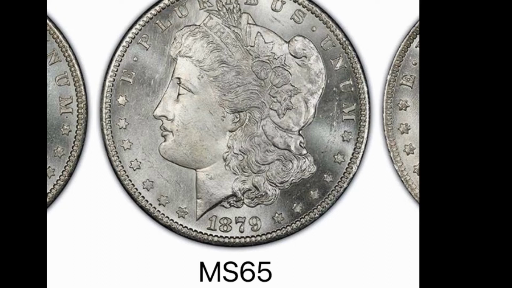Another criteria for mint state coins is that they all have full mint luster. Because these coins do not have wear, they retain all of their luster. So mint state coins are also known as uncirculated coins just because these coins never circulated in commerce for the most part. So yeah, a mint state coin corresponds to a Sheldon Scale value of 60 to 70.